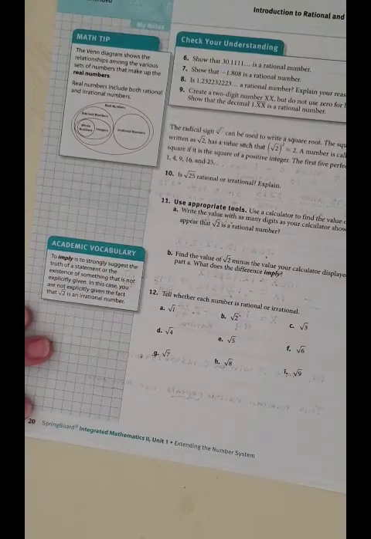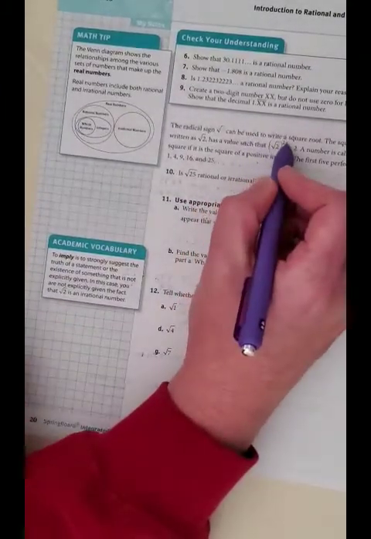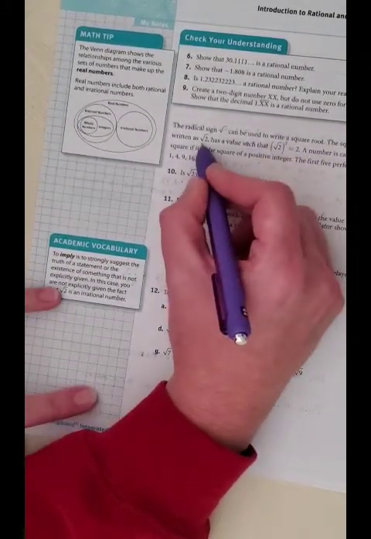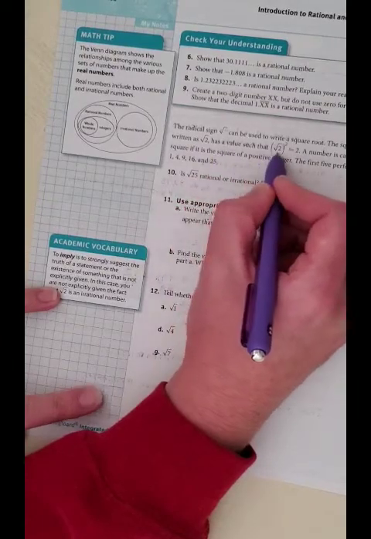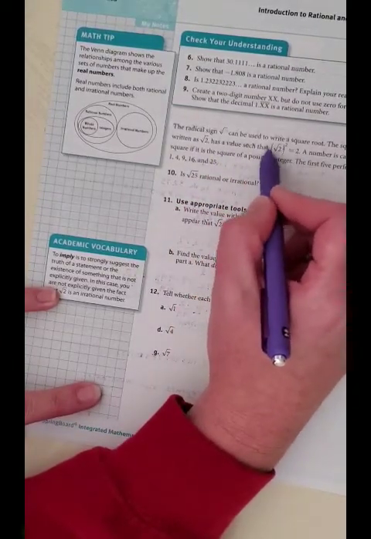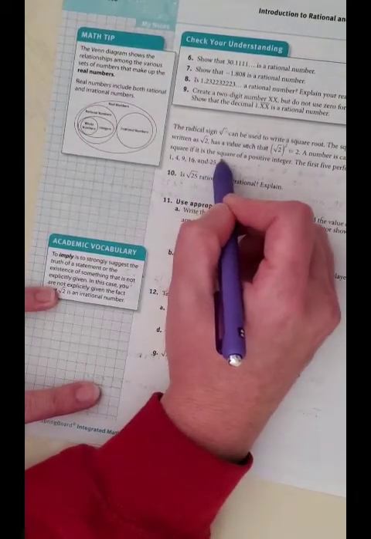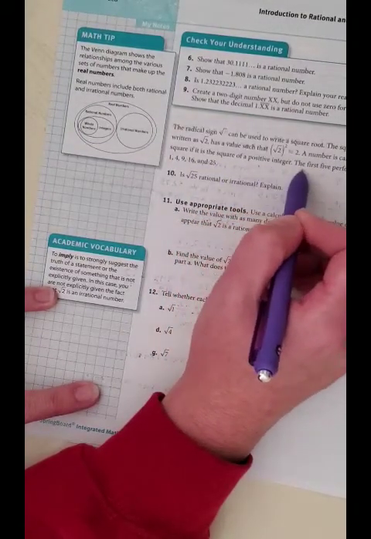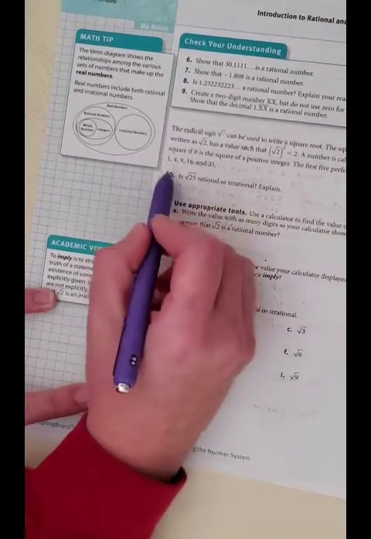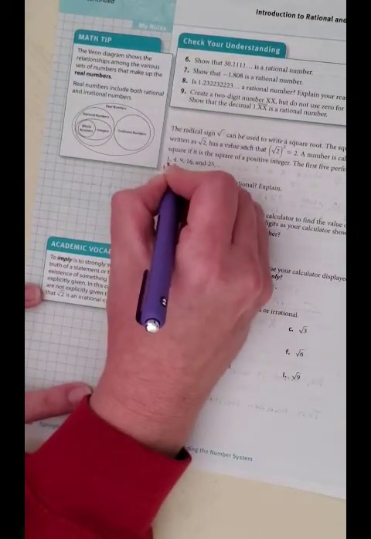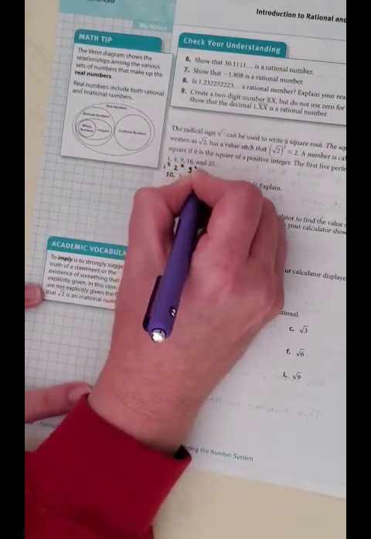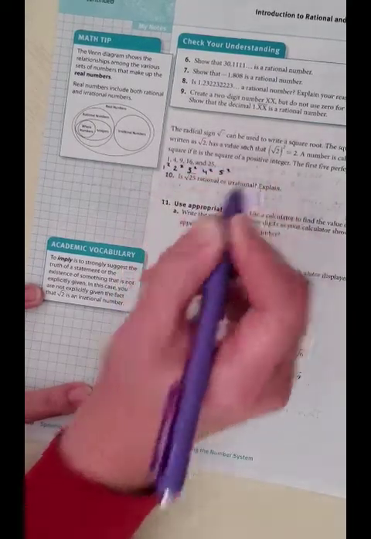It says a radical sign can be used to write a square root. The square root of 2 is written as radical 2 and has a value such that when we square it, we get 2 back. A number is called a perfect square if it is the square of a positive integer. The first 5 perfect squares are 1 squared, 2 squared, 3 squared, 4 squared, and 5 squared.